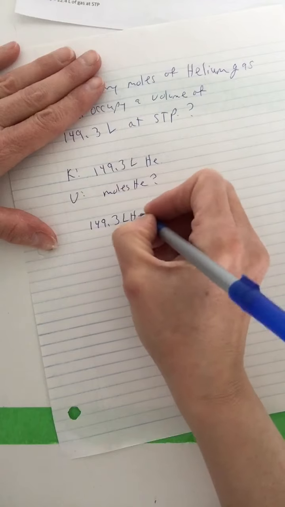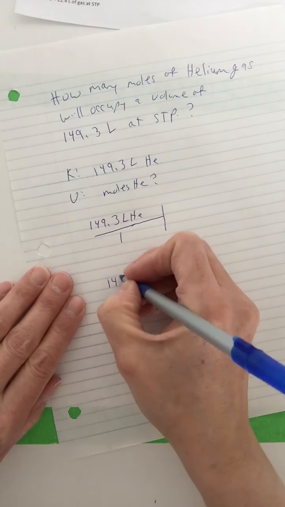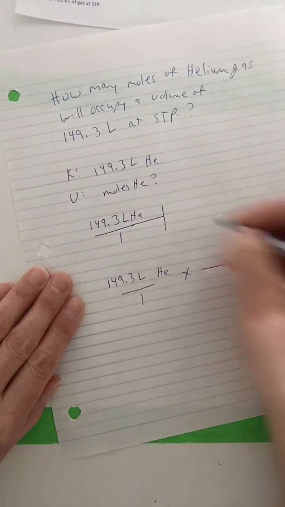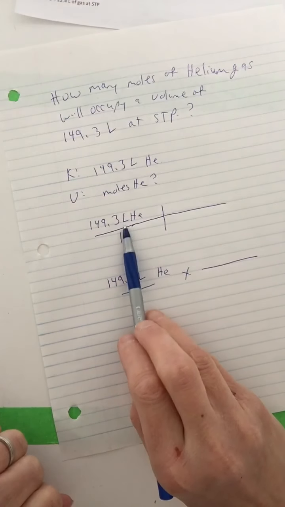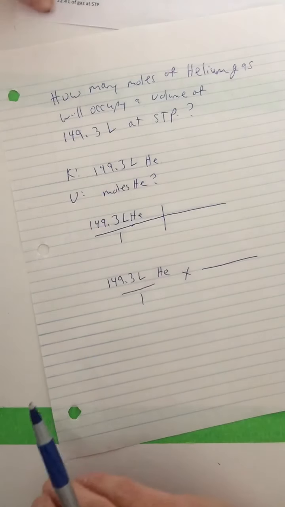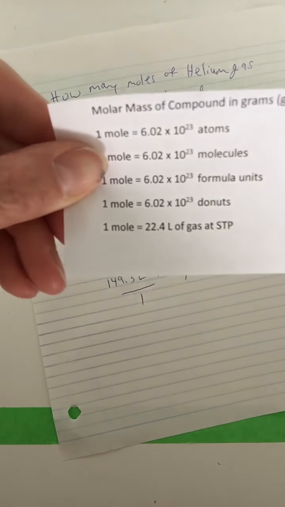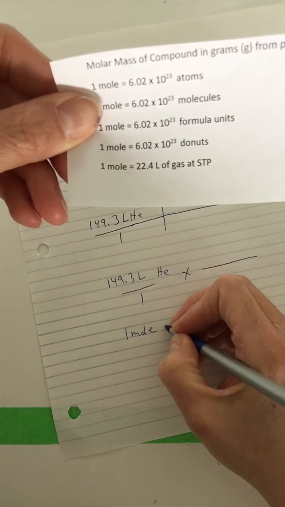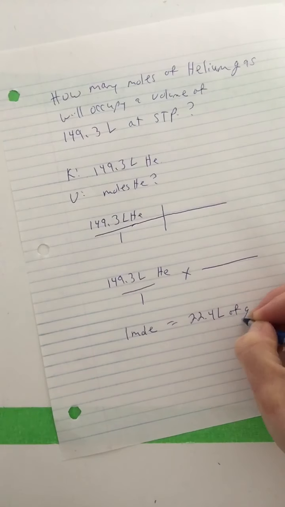149.3 liters of helium over 1. So now I'm going to build my bunk bed, or if you like to do it this way, it doesn't matter. What is the next pair? Well, I'm trying to get from liters, that's the unit here, to moles. Do I have any conversion factors like that? I do now. It's today's new one, moles to liters. So I'm going to write the conversion factor down here. 1 mole is equal to 22.4 liters of gas.